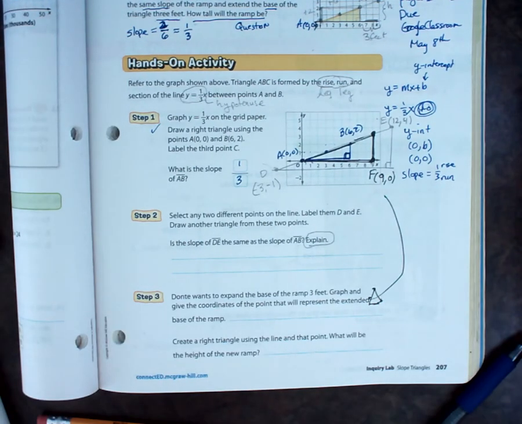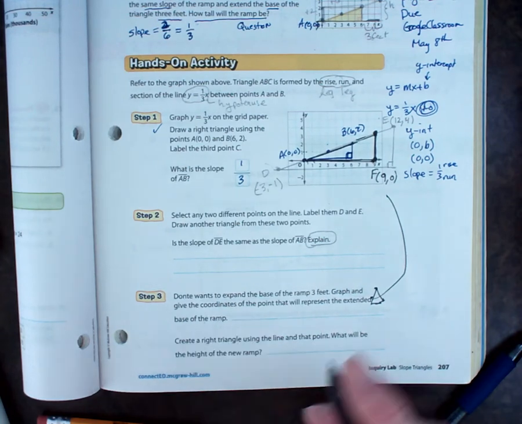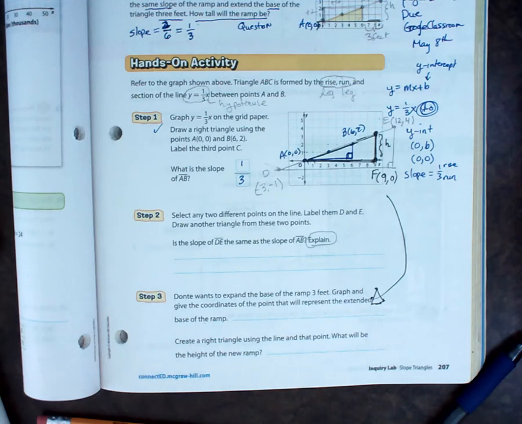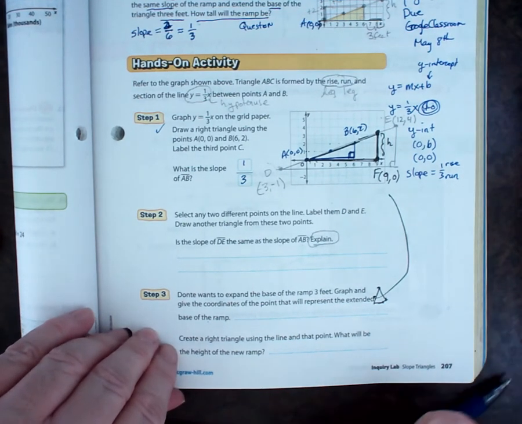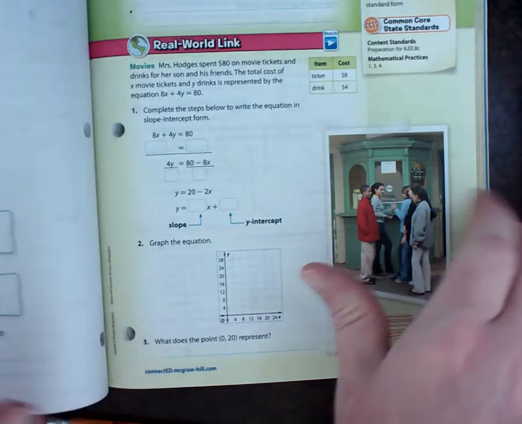Create a right triangle using the line and that point. So we already did that. What will be the height of the new ramp? That's what this is right here. We're looking for the height, and you can find that now. Okay, feel free to pause the video if you need to look at this longer to answer your questions, and then resume the video and turn the page.